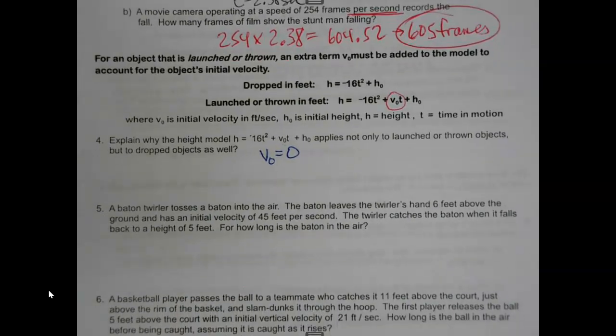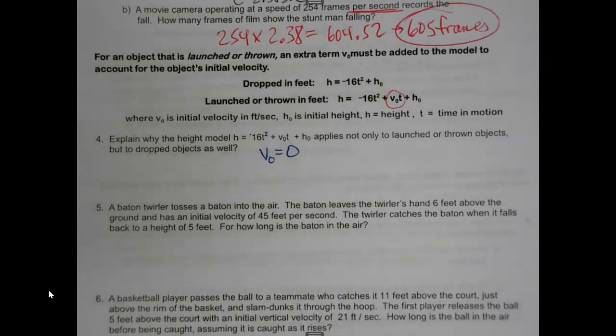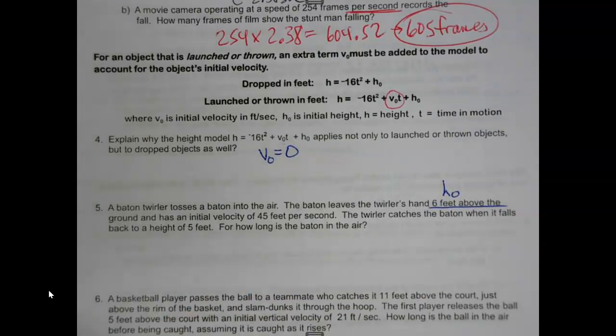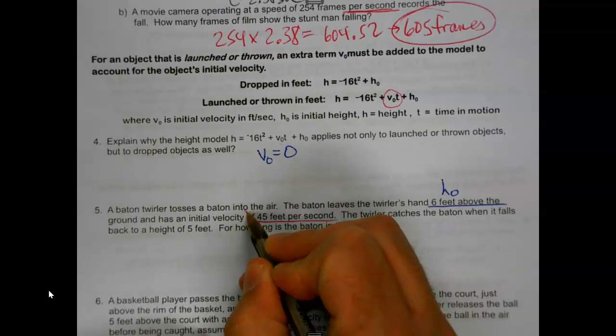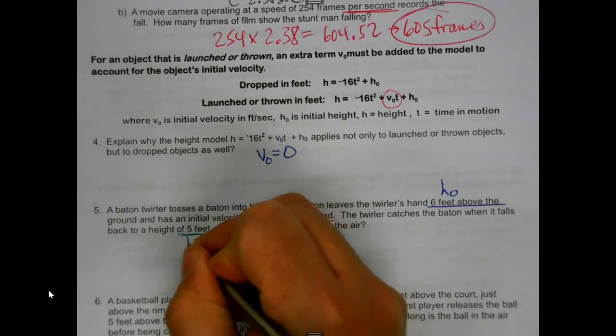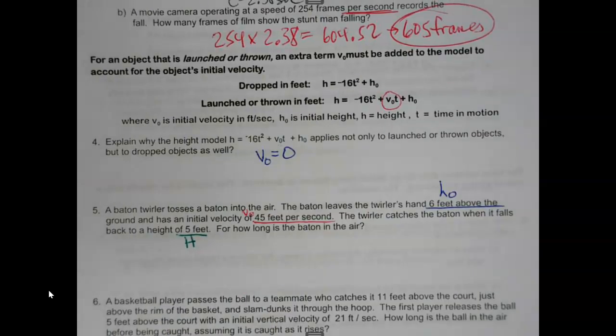So, okay, baton twirler. Let's do this. A baton twirler tosses a baton into the air. The baton leaves the twirler's hand 6 feet above the ground. All right, there's where we're starting. It has an initial velocity of 45 feet per second. There's my V sub O. The twirler catches the baton when it falls back to a height of 5 feet. End point, H. How long is the baton in the air?